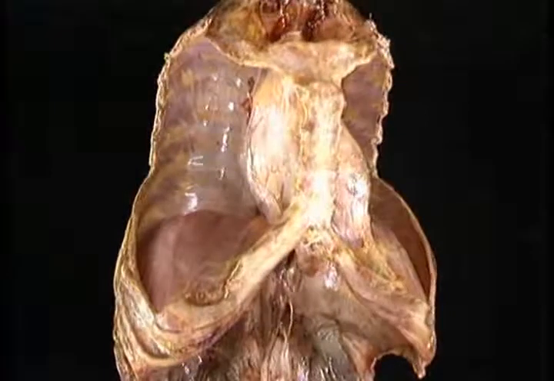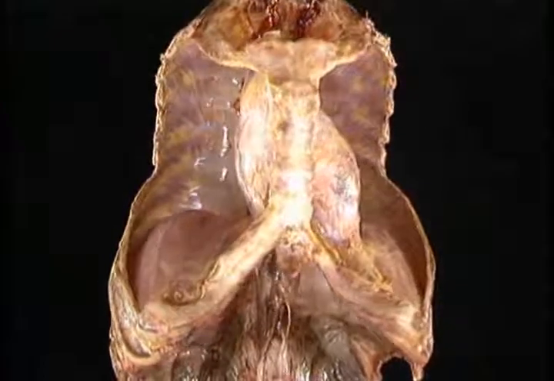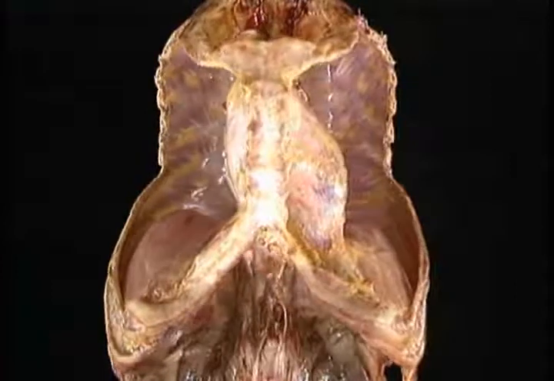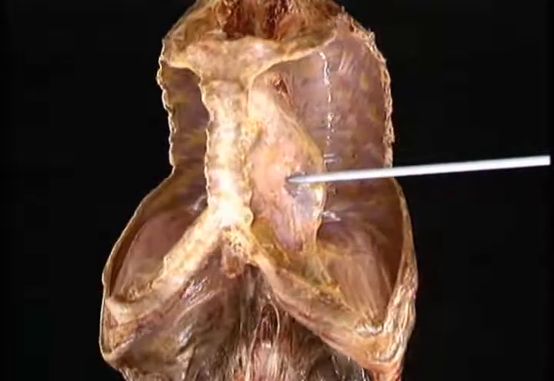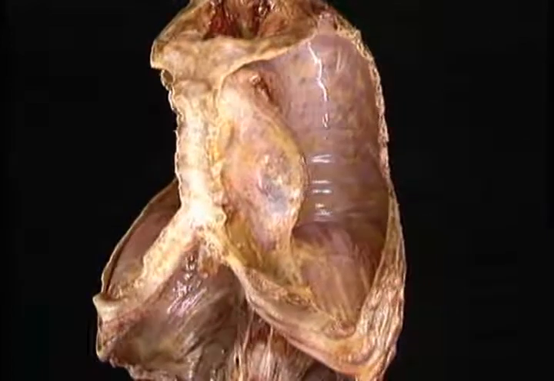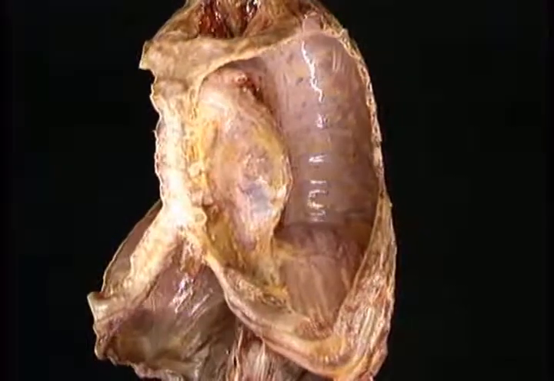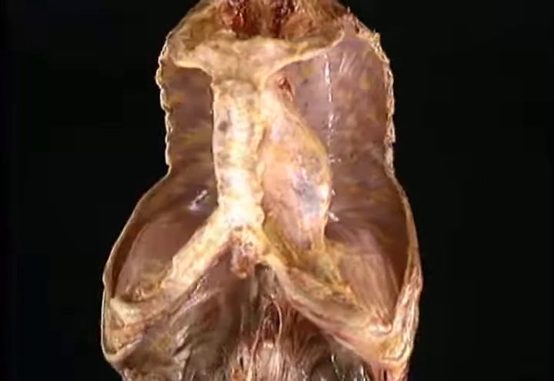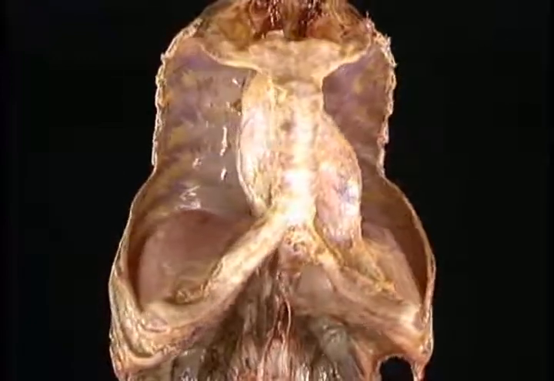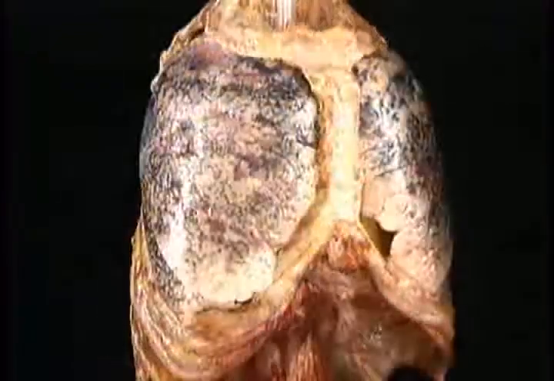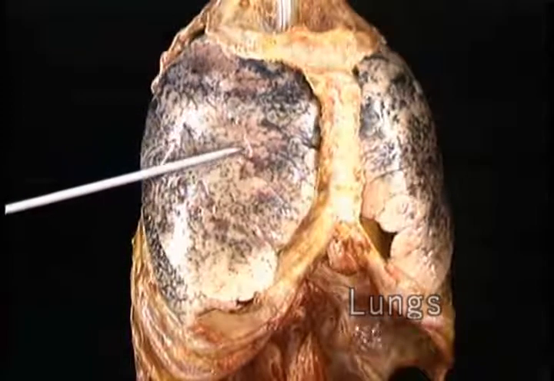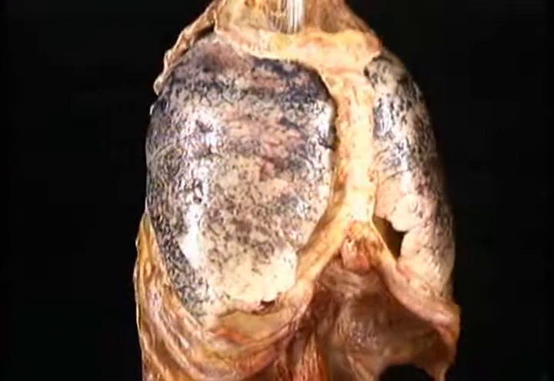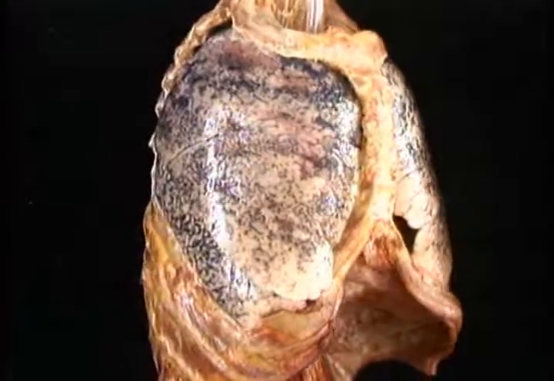So far, we've been looking at the right side. The left pleural cavity is similar, except that the heart, enclosed here within the pericardium, projects into it. In the living body, the pleural cavity on each side is completely filled by the lung, which will add to the picture. Here are the lungs, discolored by a moderate degree of smoke damage. The layer of smooth tissue which covers the outside of the lung is also pleura.